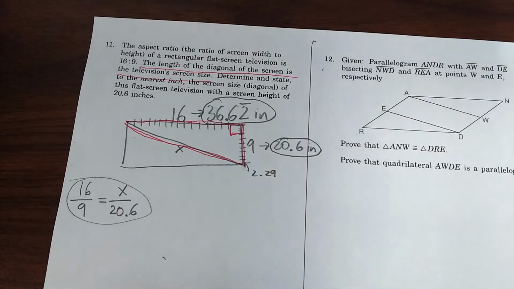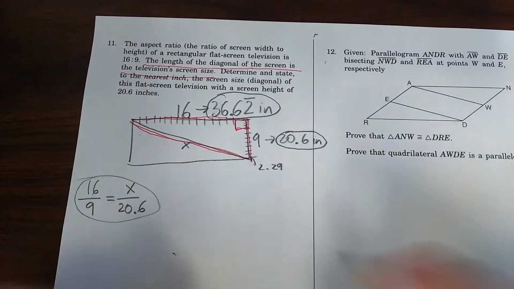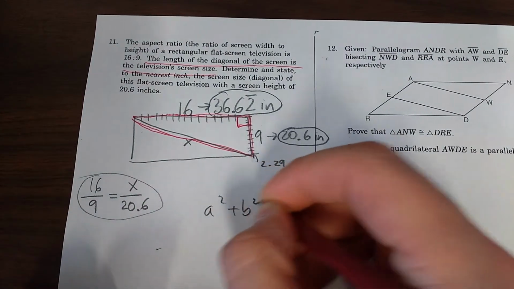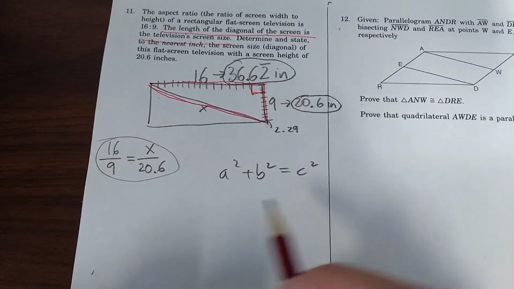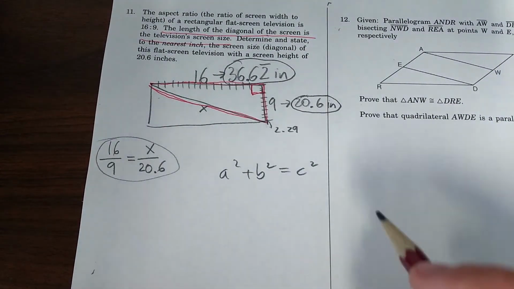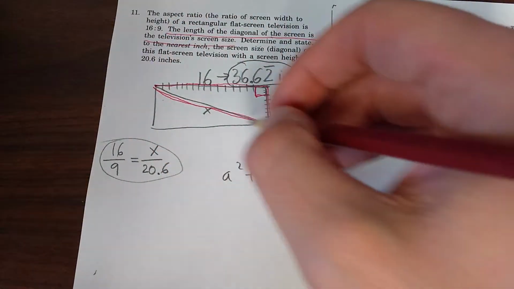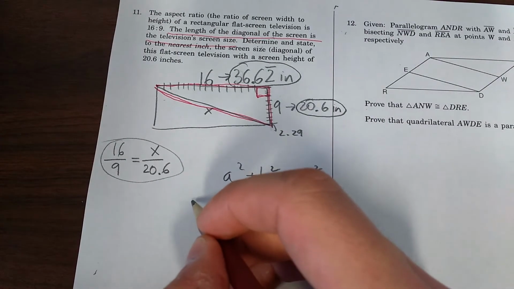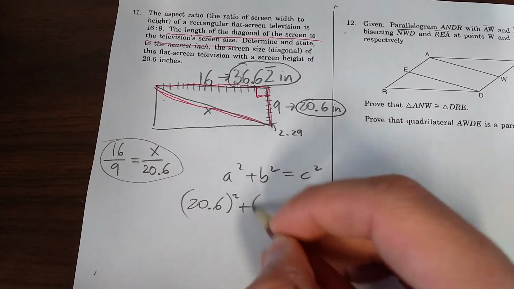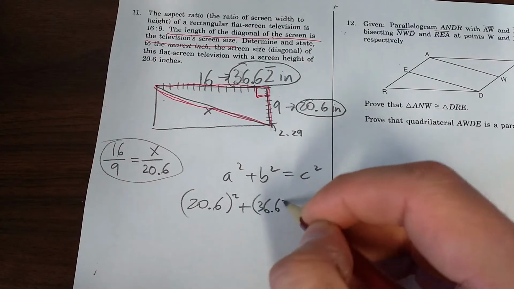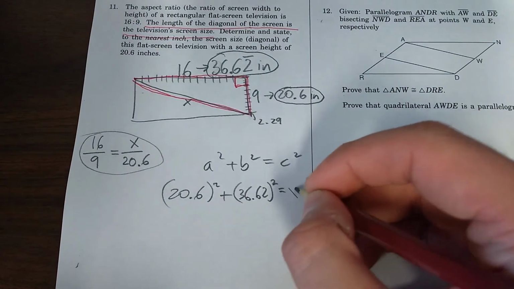So if this is a right triangle, that means that we can use the Pythagorean theorem, which is a squared plus b squared equals c squared. Okay, so we use that. Remember that when you use the Pythagorean theorem, the only thing that's important is that the c is your hypotenuse, which for us will be this diagonal. So a, let's say that 20.6 is your a, plus b, which is 36.62 squared, is equal to c squared, which is for us x squared.